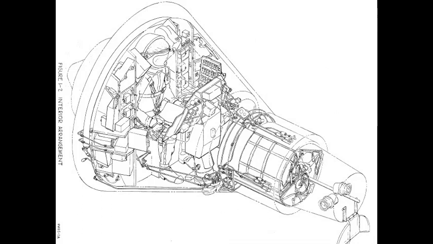Project Mercury Familiarization Manual, Part 2. 2. Major Structural Assemblies. 2.1.